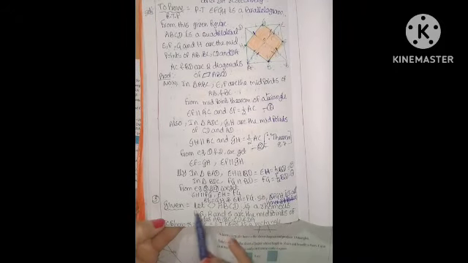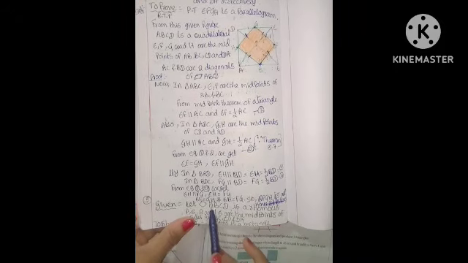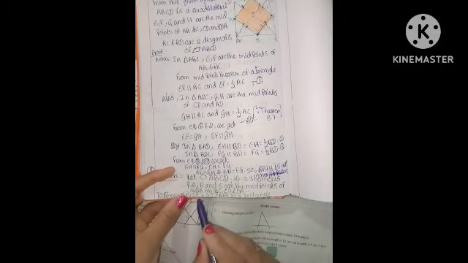This problem's solution is very simple. First, given data: how to write it in the given problem. ABCD is a rhombus. PQRS are the midpoints of sides AB, BC, CD and DA. And we are required to show that PQRS is a rectangle.